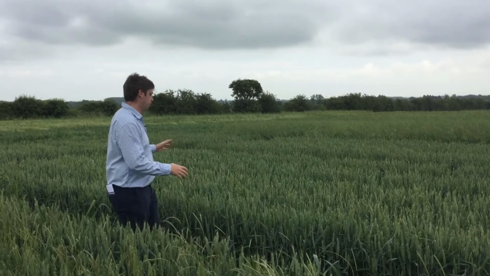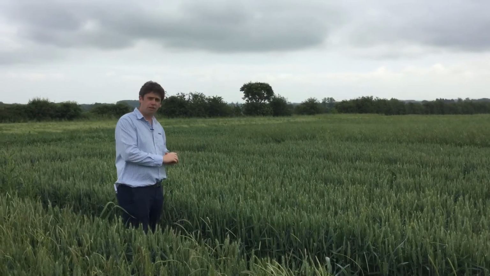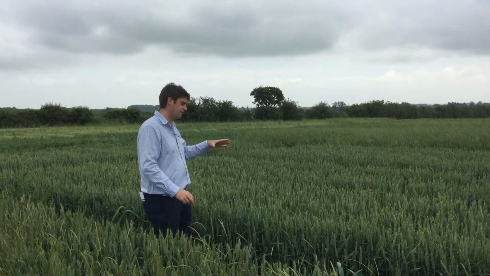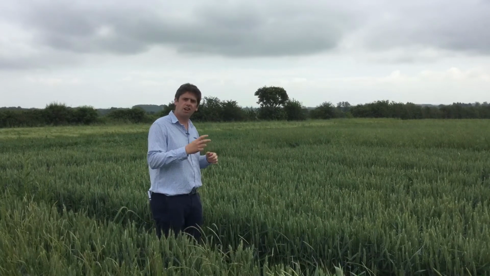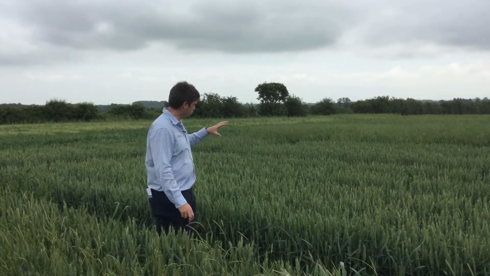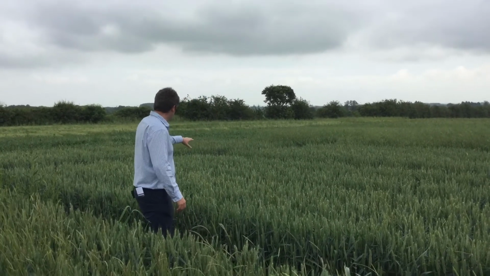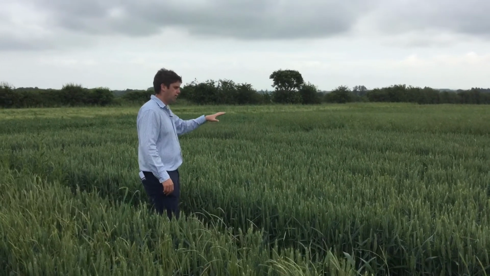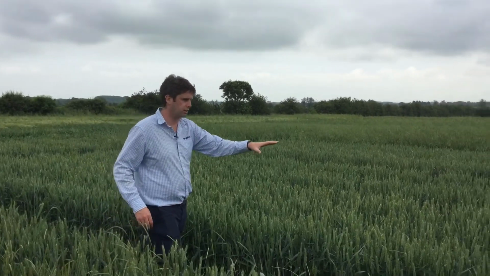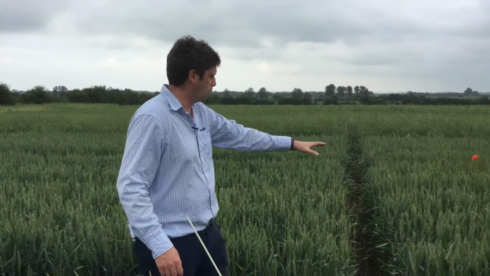Now this is a plot that was applied with our brand new 3D90 nozzle. So the 3D90 is an angled nozzle that has 90% drift reduction. This was at 200 litres a hectare, and you can see that we've got a really good level of control. Very clean plot, especially if we look in comparison to a plot here, for example, which is untreated.